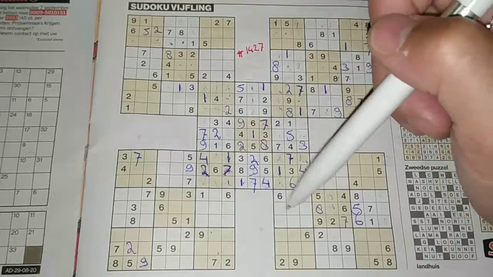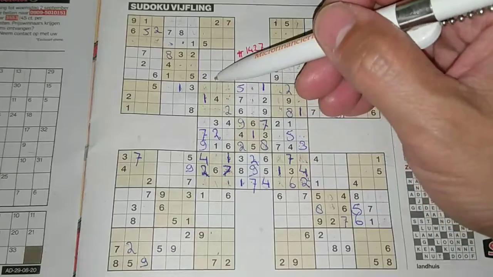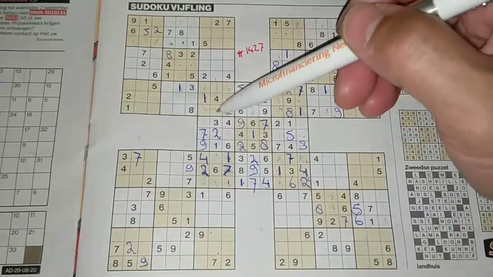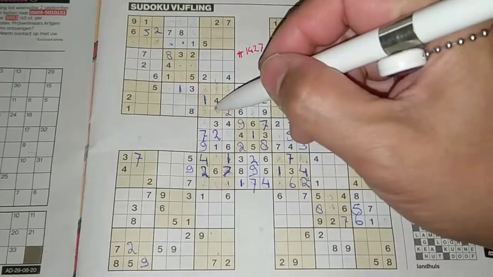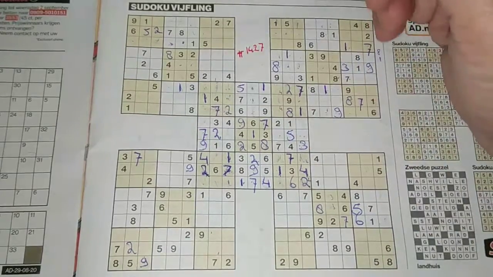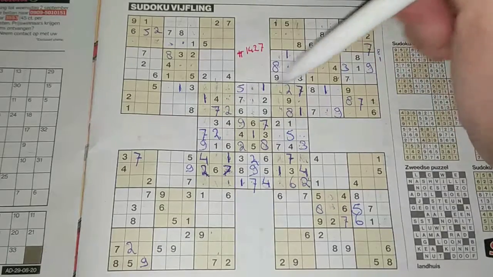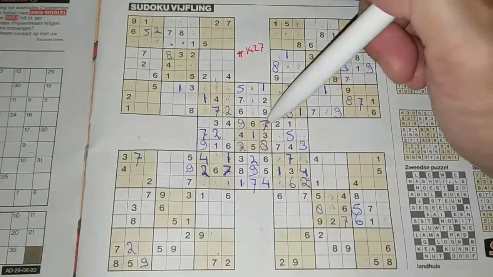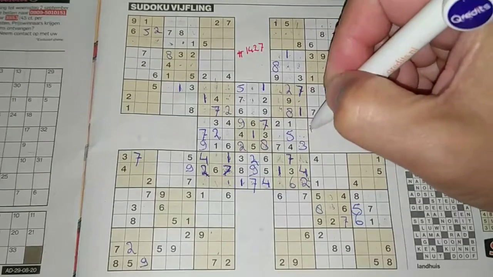7 in this first column, 7 in the third column, so the column between, the second column. The only 2 places for the 7 should be here or there. We see here 7, no 7 there. 7 should be there. And all the 7s are used.